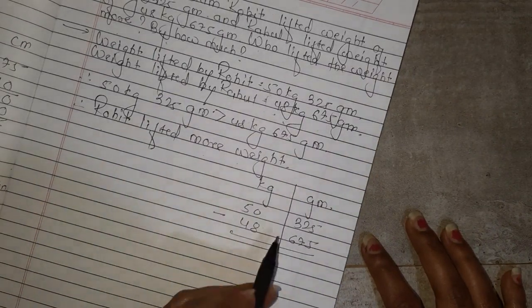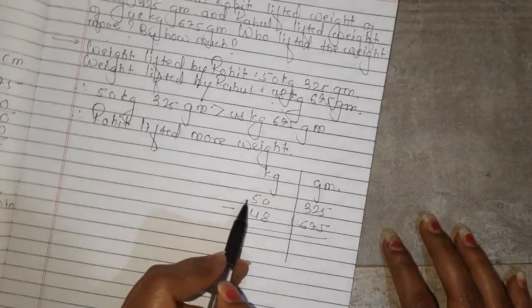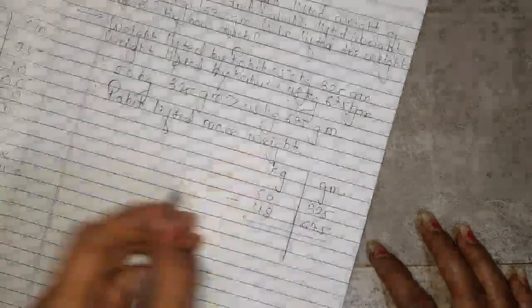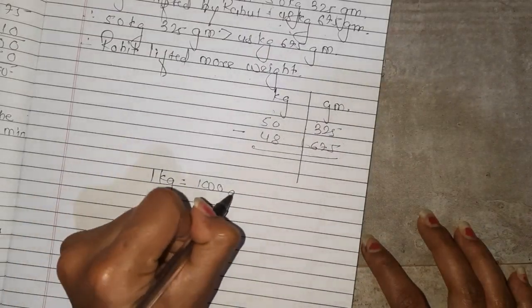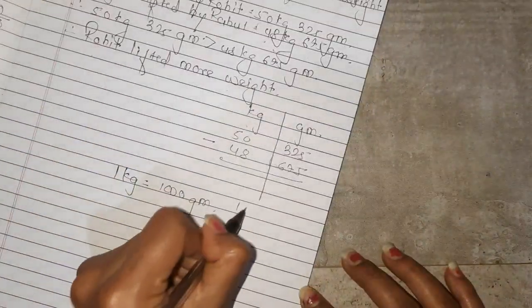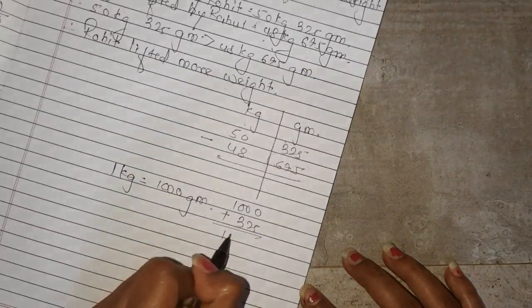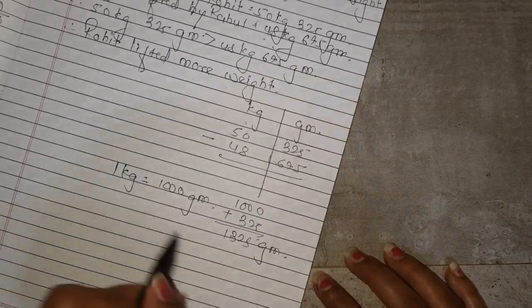Now we cannot subtract 675 from 325. So here we have to borrow 1 kg from this side and convert it into grams. So you know 1 kg is equal to 1000 grams. So 1000 grams plus 325 grams, we will get 1325 grams.